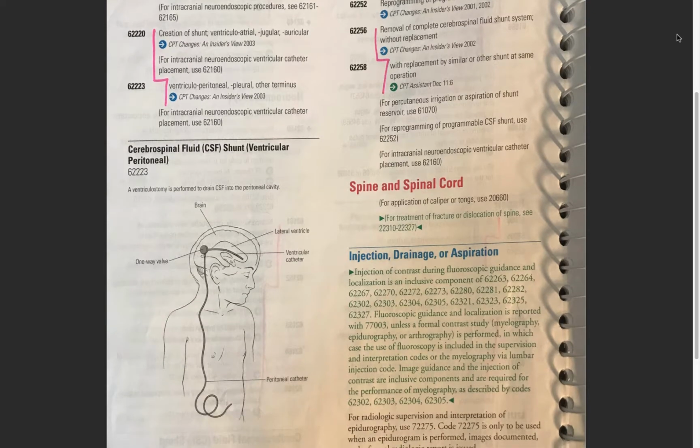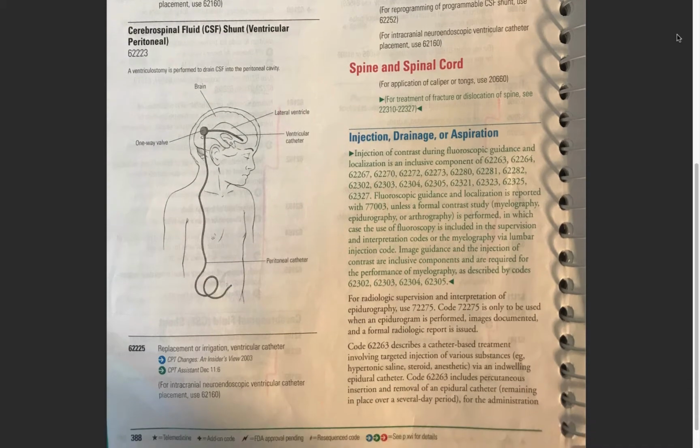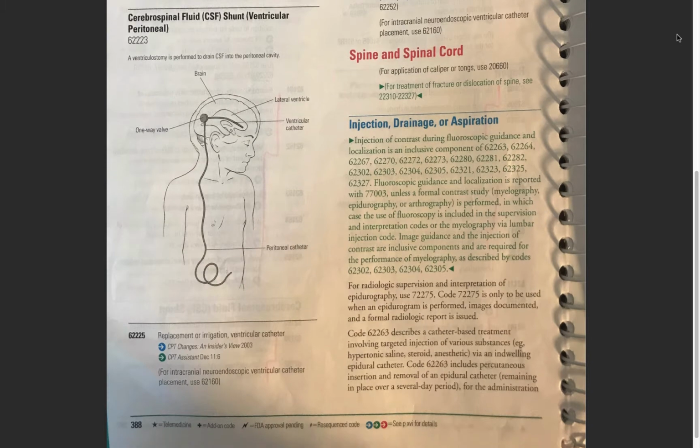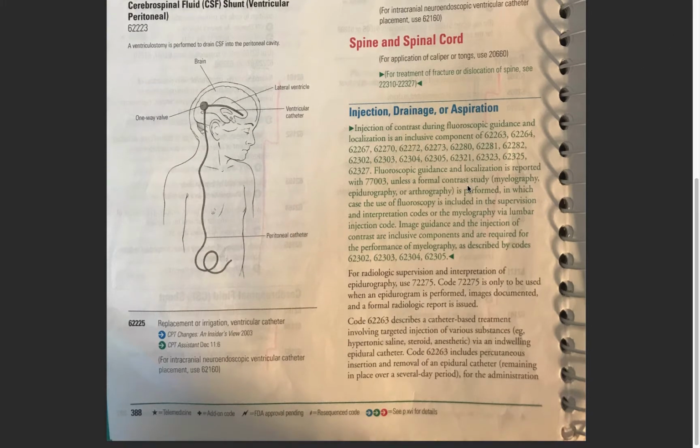Now let's talk about the spine and spinal cord. The first section, injection, drainage, or aspiration. For radiological supervision and interpretation of an epidural, use 72275. Code 72275 is only to be used when the epidural is performed, images documented, and a formal report is issued.